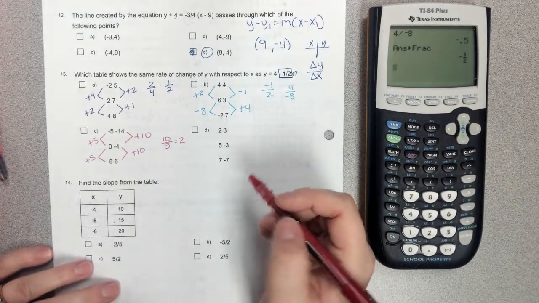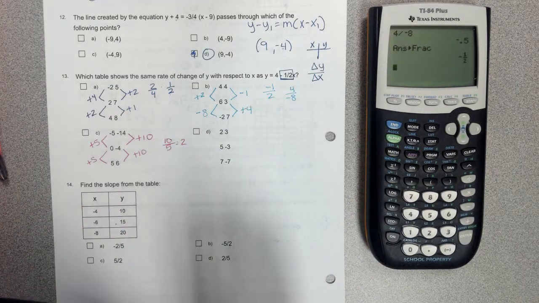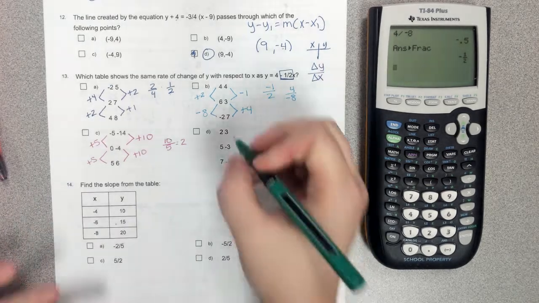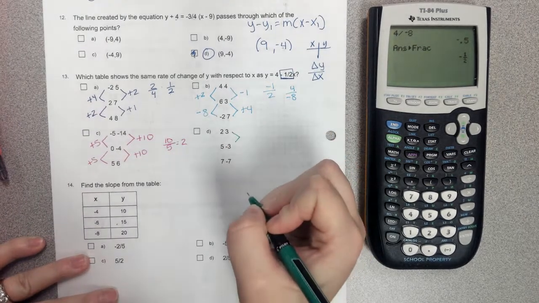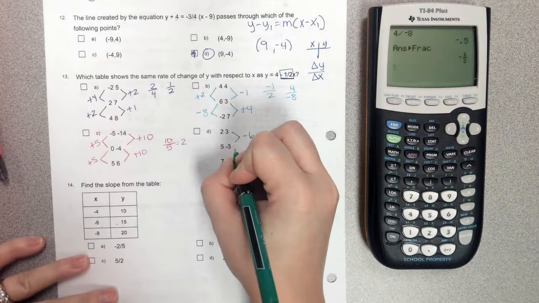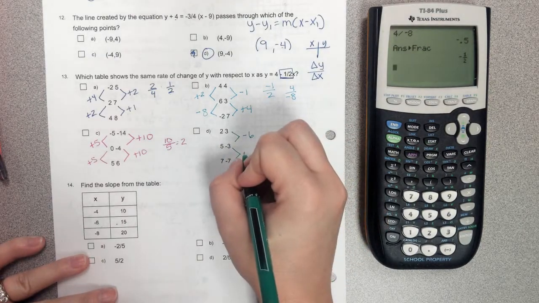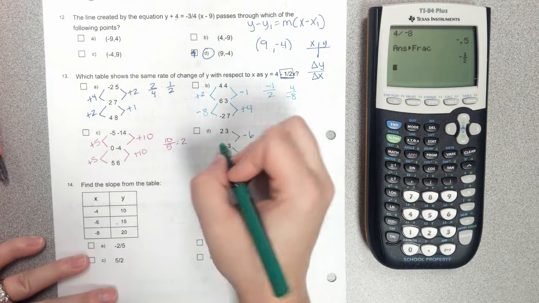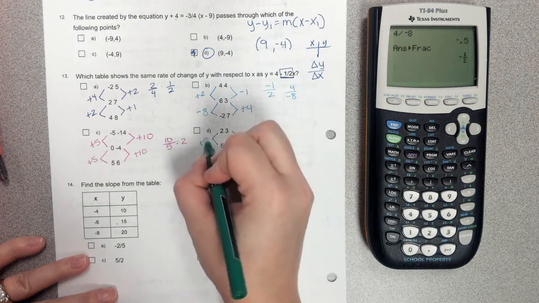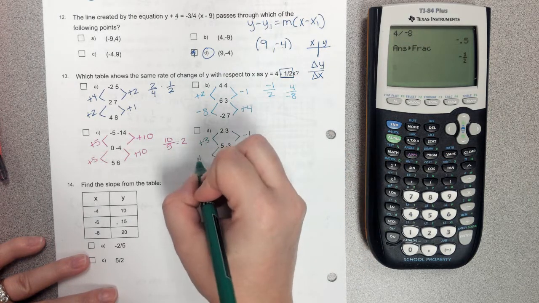Well, hopefully this red looks a little... there's a green. Let me grab a green. Okay. From 3 to negative 3, we subtracted 6. From negative 3 to negative 7, we subtracted 4. From 2 to 5, we added 3. From 5 to 7, we added 2.